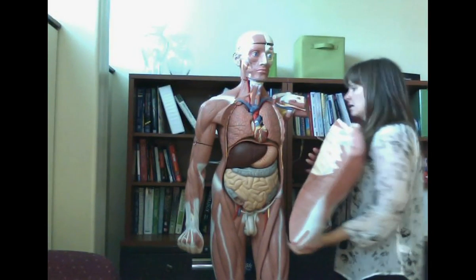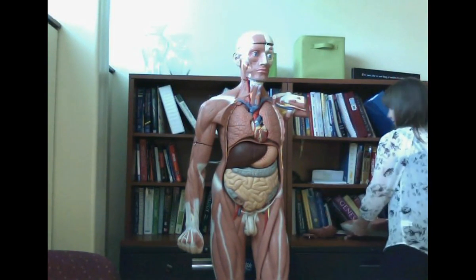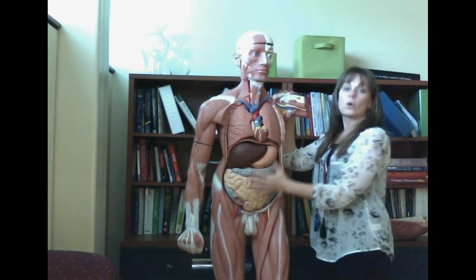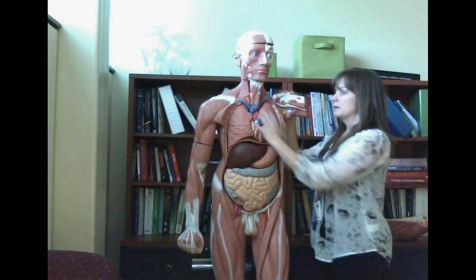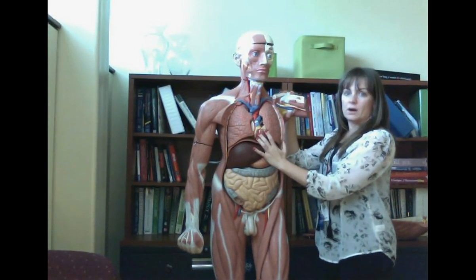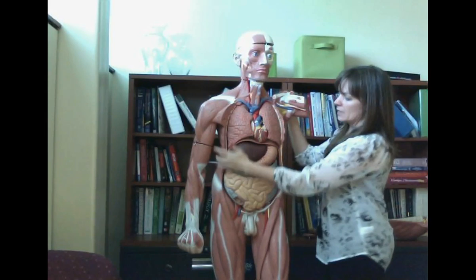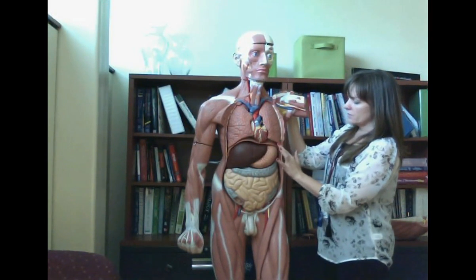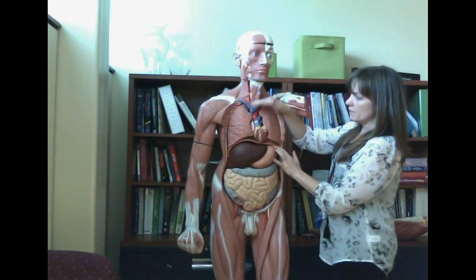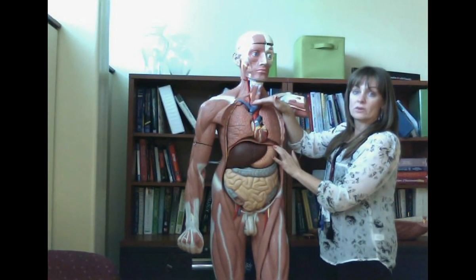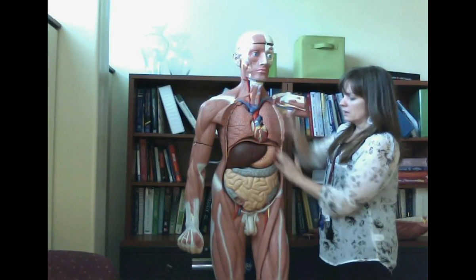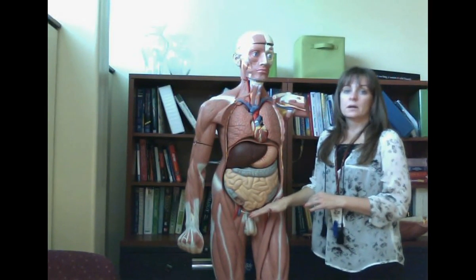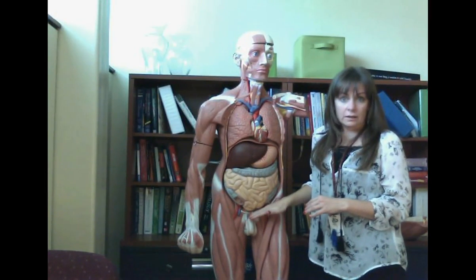All right? And you notice there are all of these guts, all of these organs would be the proper term, inside. We've got the heart, the lungs, and the big thing you should notice is right here is the diaphragm. And so everything above that is going to be thoracic cavity. Everything below that is going to be abdominopelvic cavity.